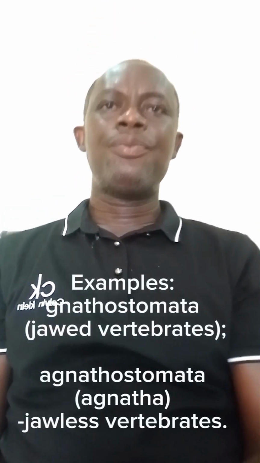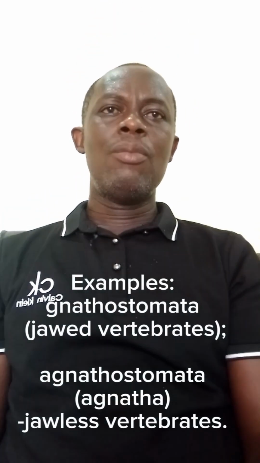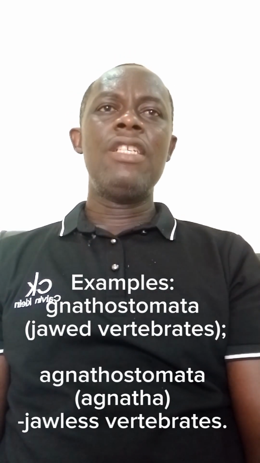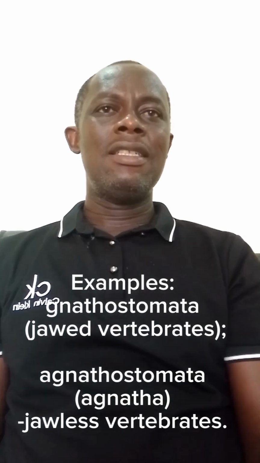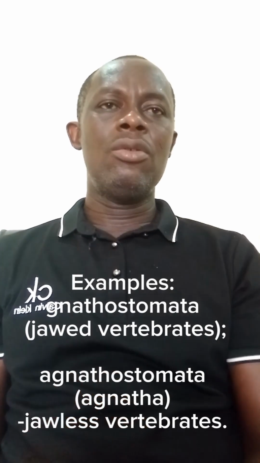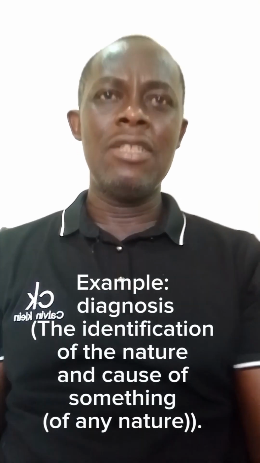Now the other word we have is gnath, which means jaw, as in gnathostomata, jawed vertebrates, then agnatha, which means vertebrates without jaws, which makes the prefix a- the opposite of itself. Now we have gnosis, which means knowledge or to know, as in the word diagnosis.